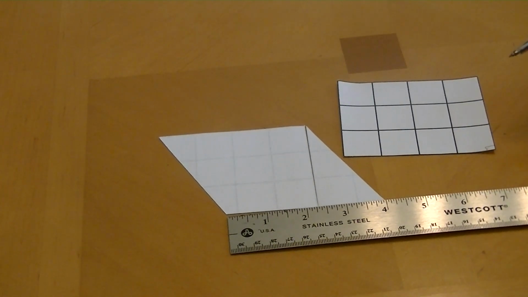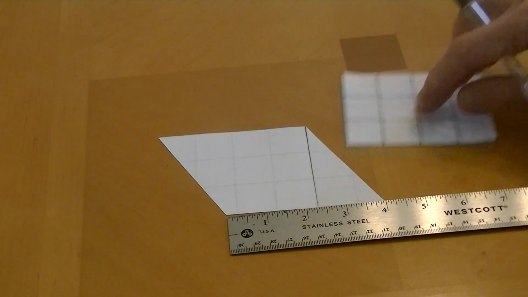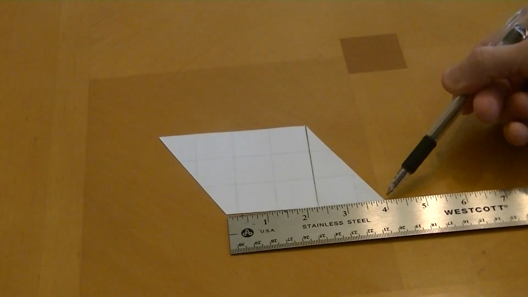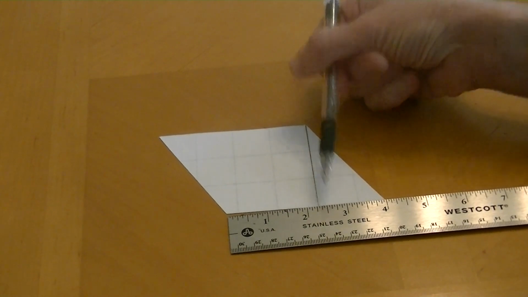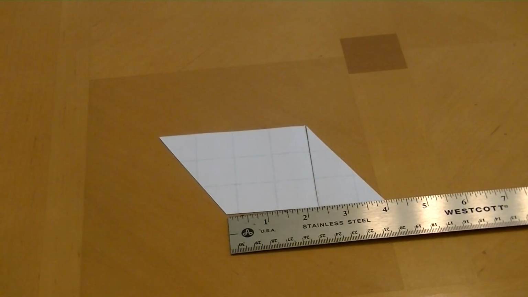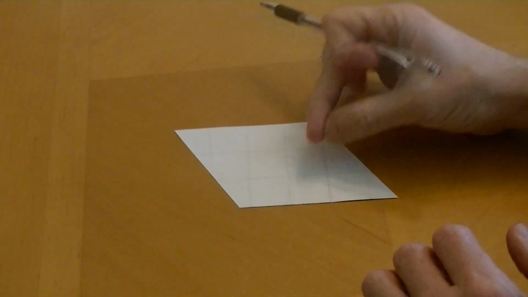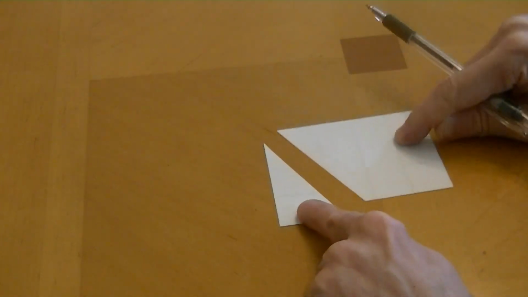So that's the segment that's perpendicular to the base. On the parallelogram, this is not the height. That's not perpendicular to the base. This would be the height, making a right angle with the base. And what I want you to see with this is a parallelogram in terms of area can be thought of as a rectangle in disguise.